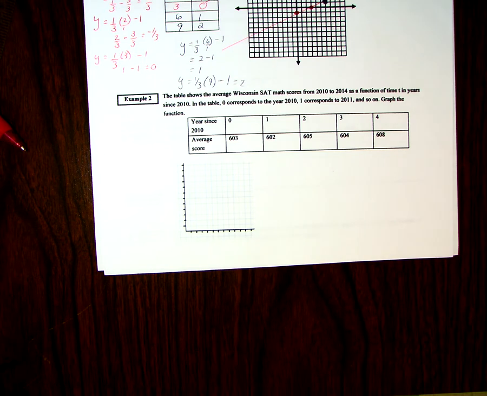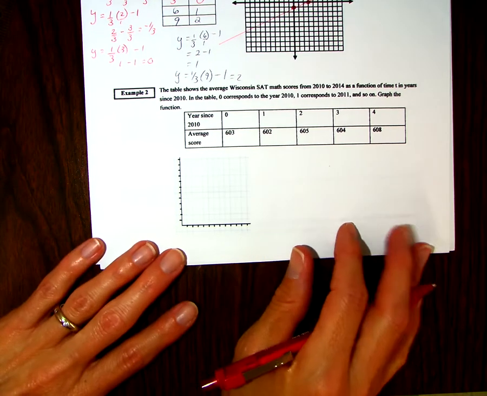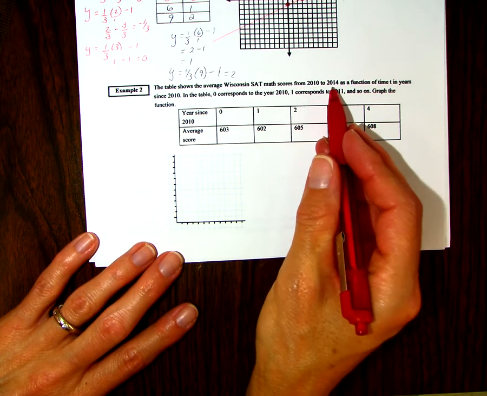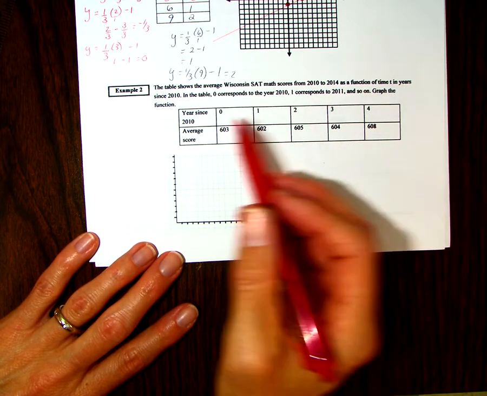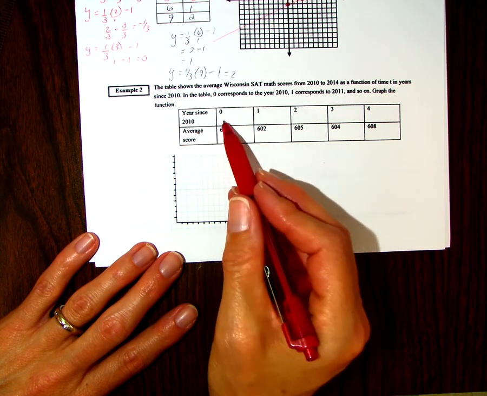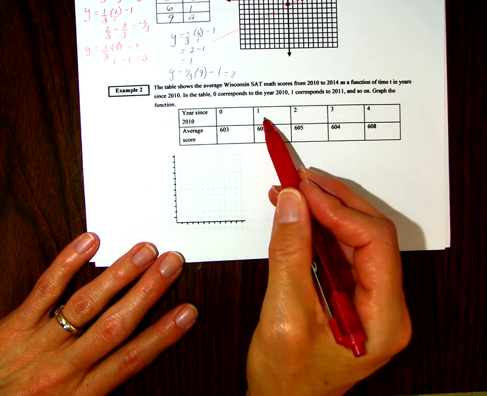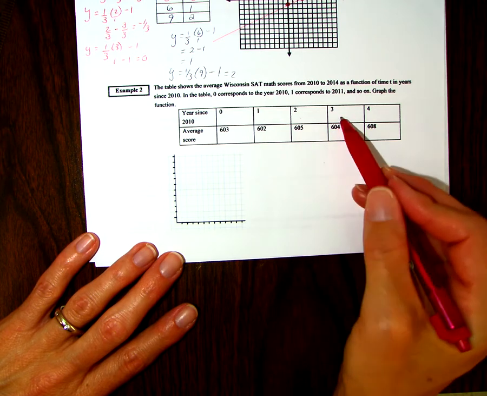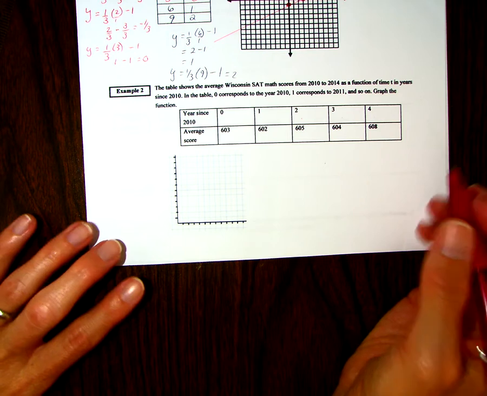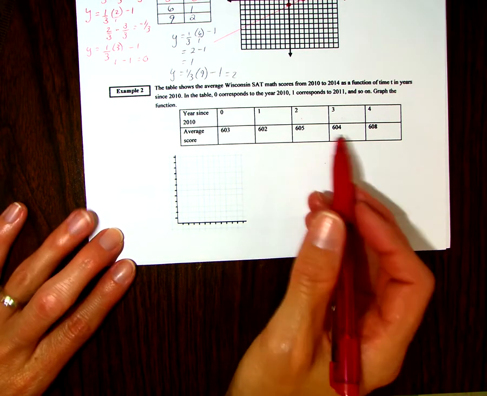All right, so now let's look at this one. The table shows the average Wisconsin SAT math scores from 2010 to 2014 as a function of time in years since 2010. In the table, 0 represents 2010. This will be 2011, 2012, 2013, 2014, etc. And graph the function. All right, so if you'll notice, these scores are just above 600.